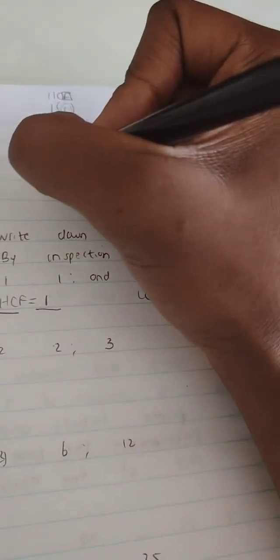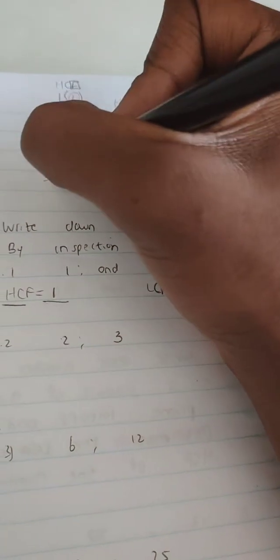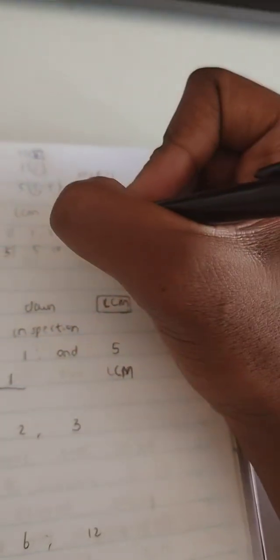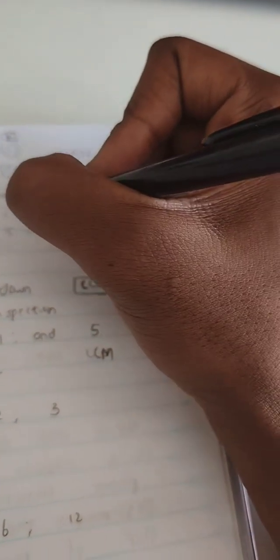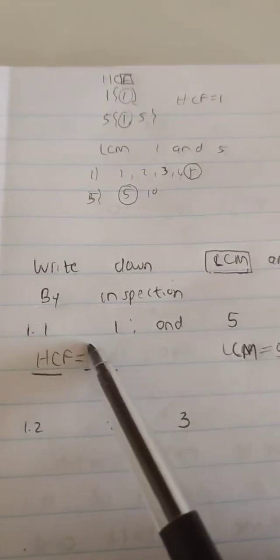Which one, guys? Okay, these are the multiples of 1, these are the multiples of 5. What is the lowest common multiple? Okay, it is 5. Okay, so be careful, guys. Be very, very careful. All right. So do you see the difference?